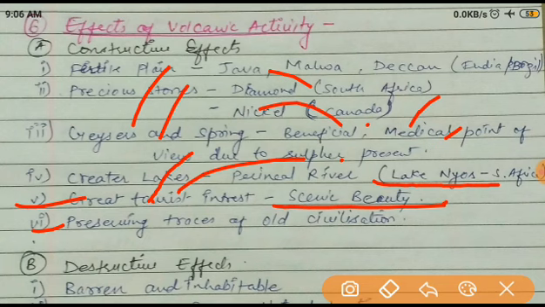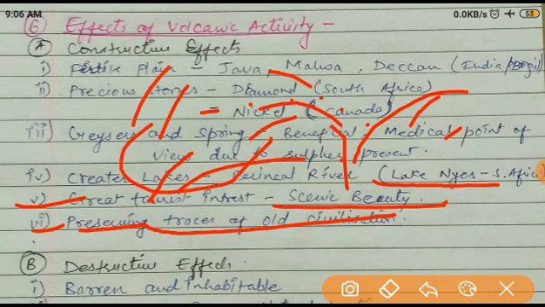Next one is preserving traces of the old civilization. Just like you have seen in some Hollywood movies, where the volcano erupts, just like Pompeii. If you have seen the Hollywood movie Pompeii, the volcano erupted, there was a vast empire, and the whole empire was under the ash of this volcano. After some period of time, when it was excavated, they found that there was a civilization. Similarly, you can also understand the Harappa civilization, another civilization which was buried. Maybe the flood is a reason there. So this is a good source for preserving traces of the old civilization.